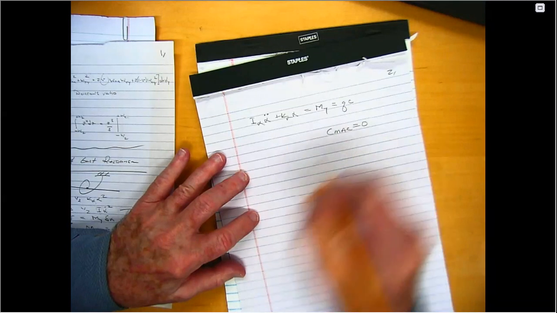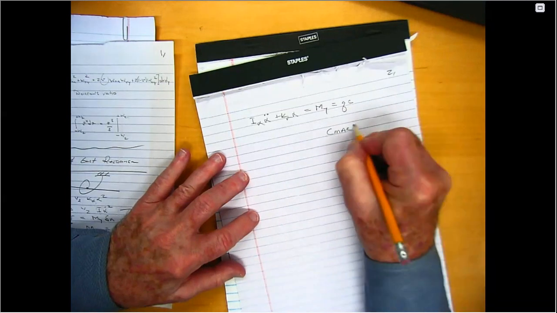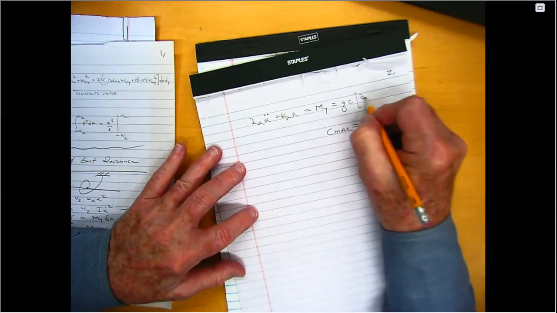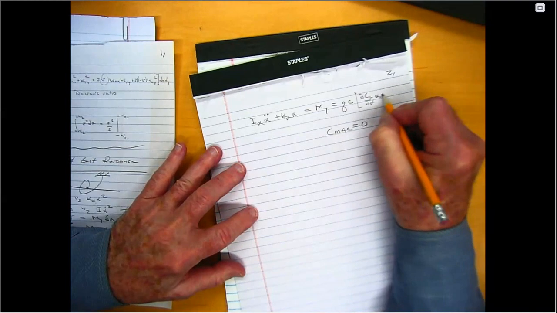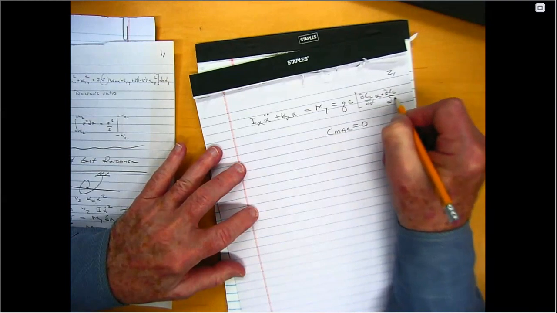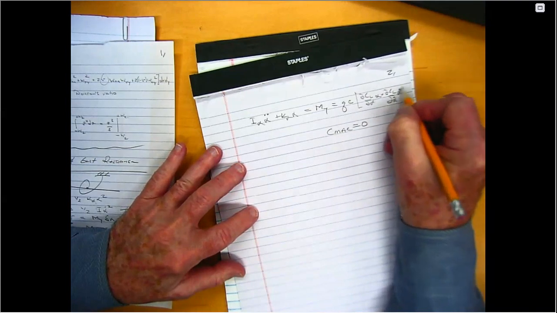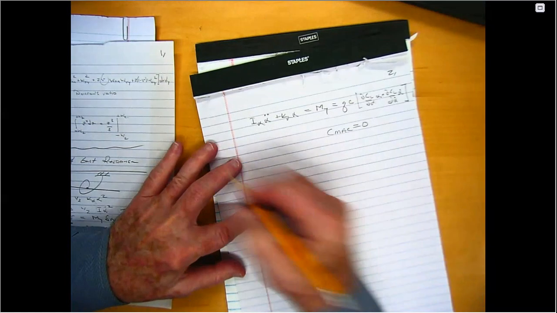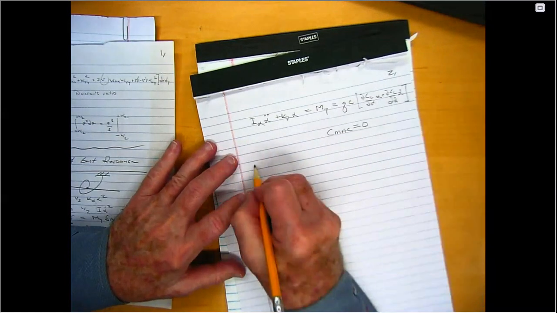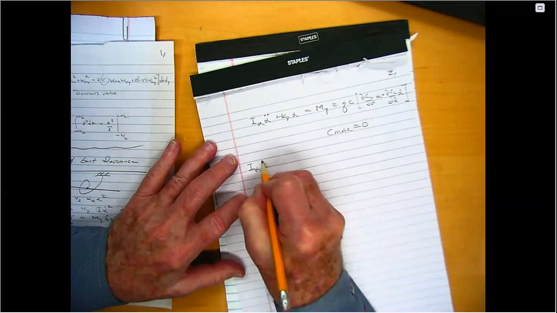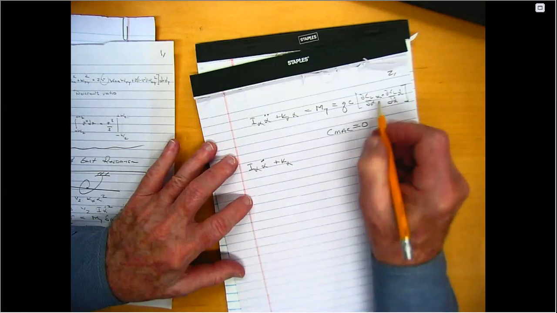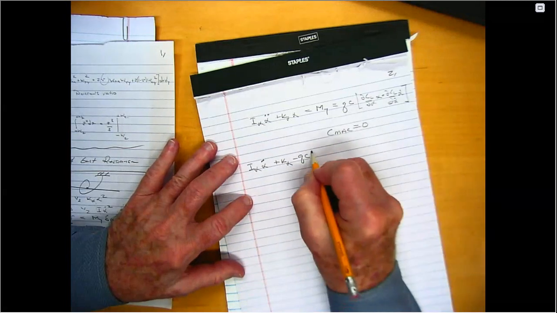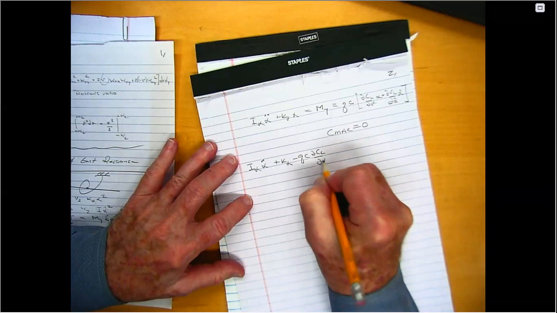And this is then dC_L/d alpha times alpha plus dC_L/d alpha dot times alpha dot. Now I'm going to put all this on the left-hand side: I alpha double dot plus K alpha, and now I have an alpha term here, so minus Q C dC_L/d alpha, all times alpha.